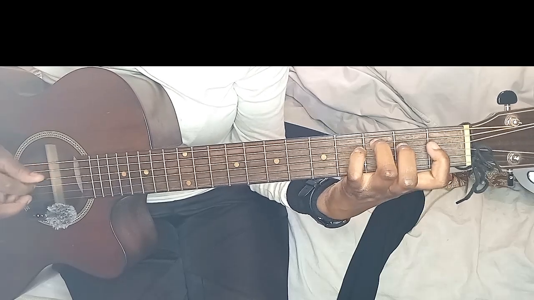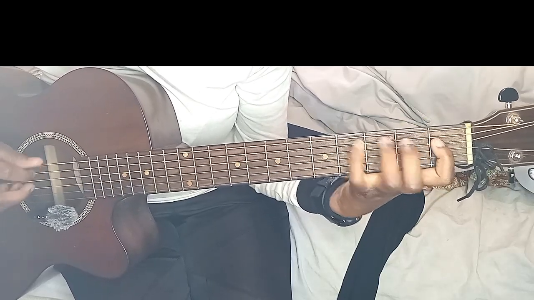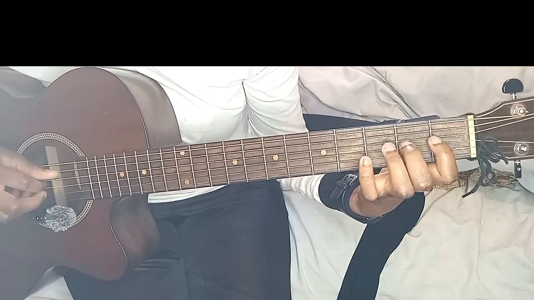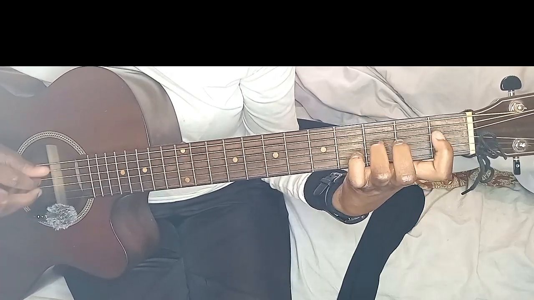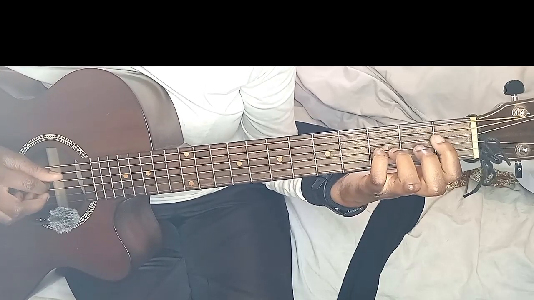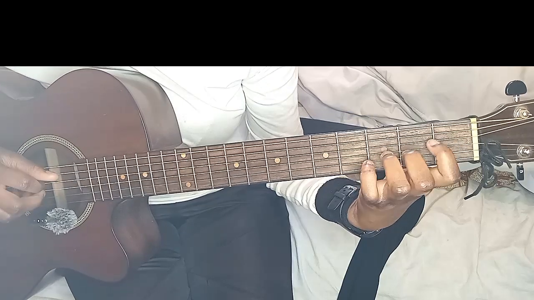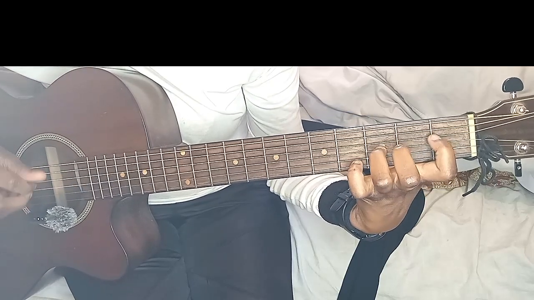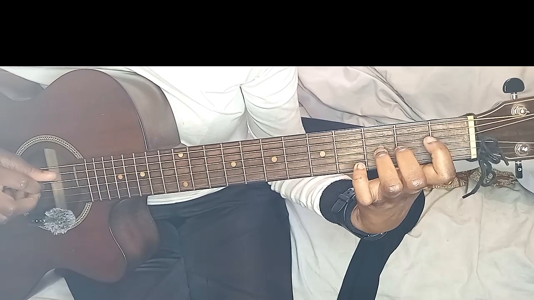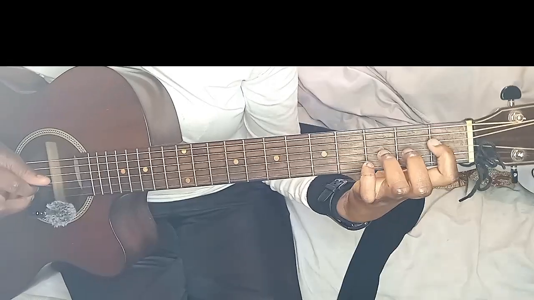So this is a C minor without the G. So this is E flat 5 or E flat major without the 3rd, which is also a dyad.